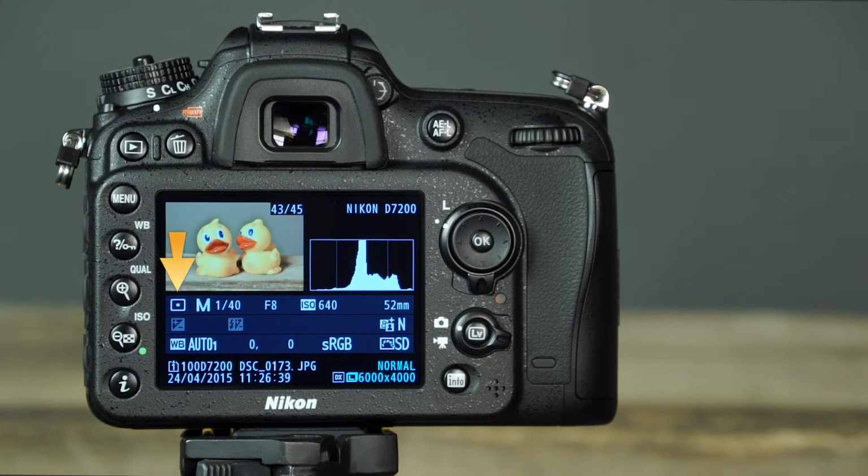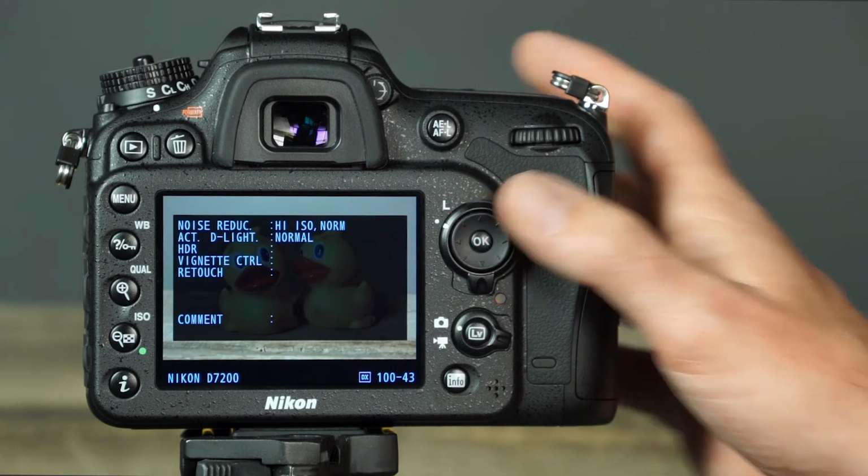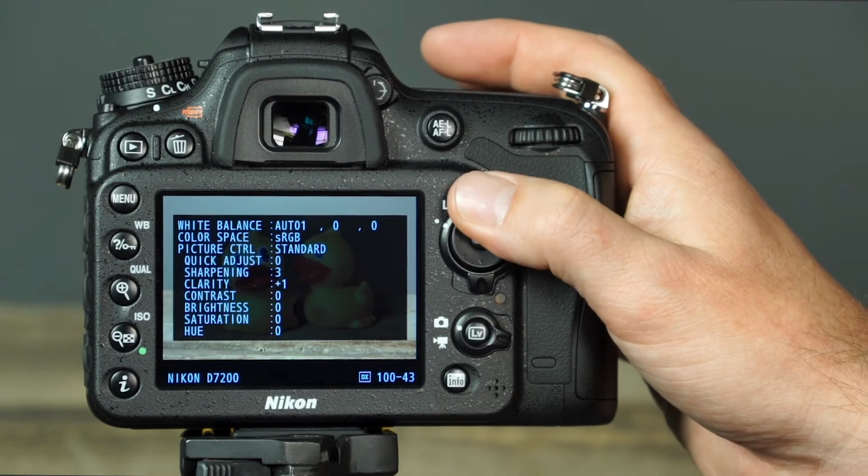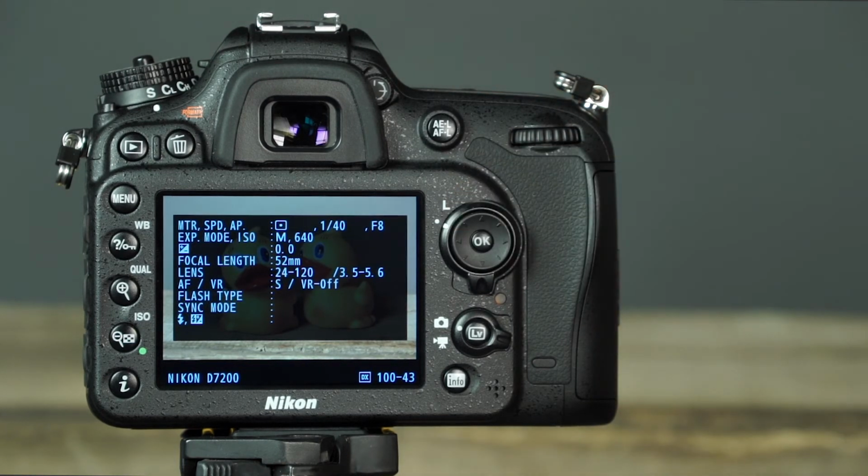This screen also shows the metering mode, the shooting mode, the shutter speed, the aperture, the ISO setting, the focal length, the exposure compensation and flash compensation settings, the active D-lighting setting, the white balance setting, the color space, and the picture control. Pressing the up arrow again will display the first screen of the shooting data display. There are 3 screens in this display. Press the up arrow on the multi-selector to view the additional screens.